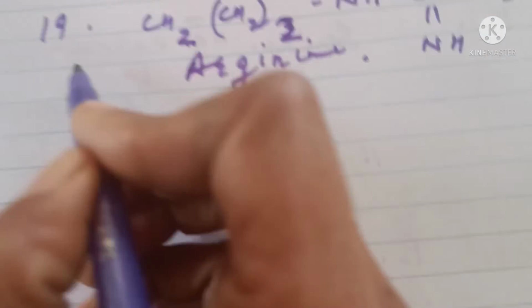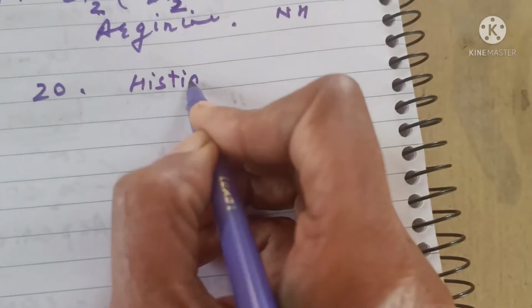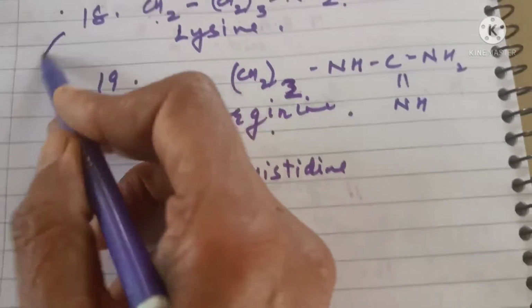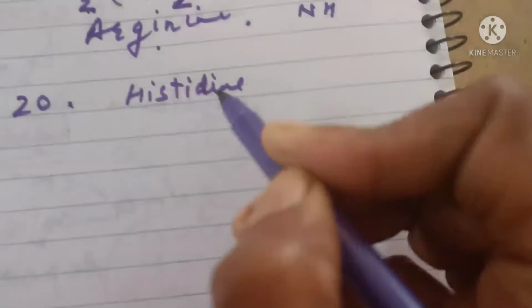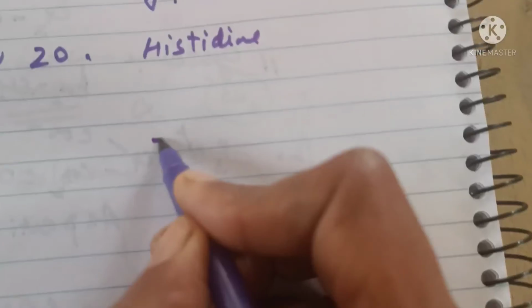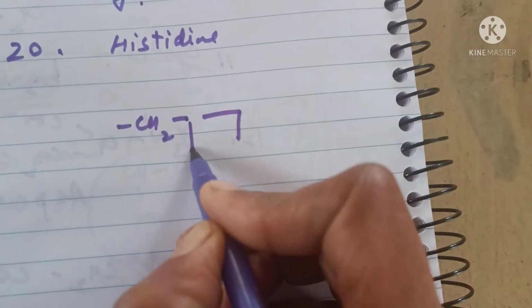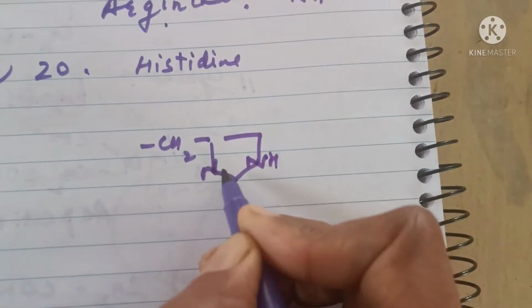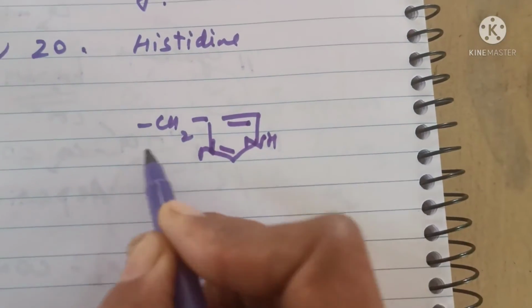And the last amino acid, number 20, is histidine. So histidine, when in place of R you put a CH2 and a 5-membered ring with 2 nitrogen atoms, one here and one here, and 2 double bonds, then it is called histidine.